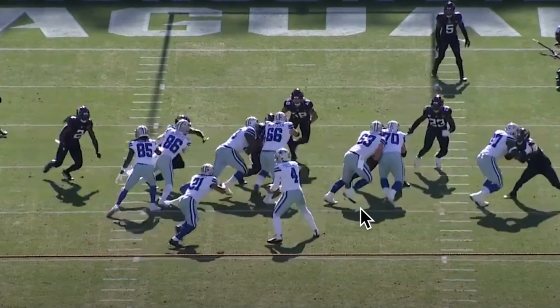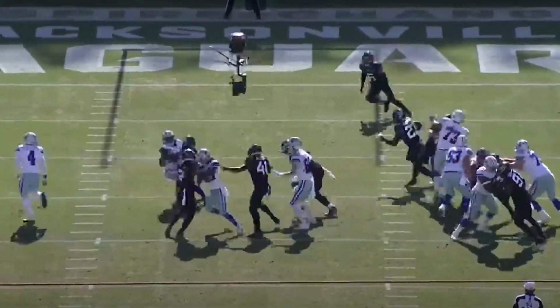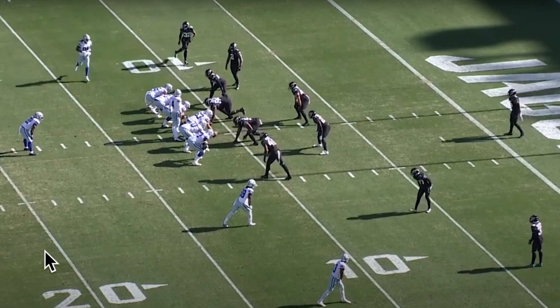Dallas would have no play. They would go away from this play. Now he cut it back. Gave up too many yards right here. Does this look familiar?